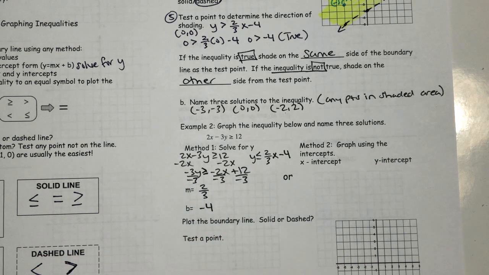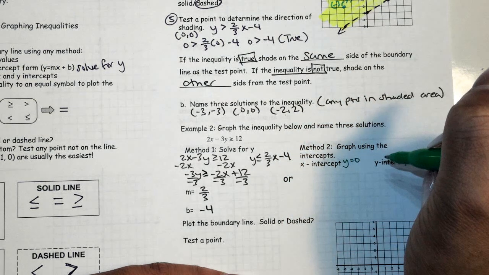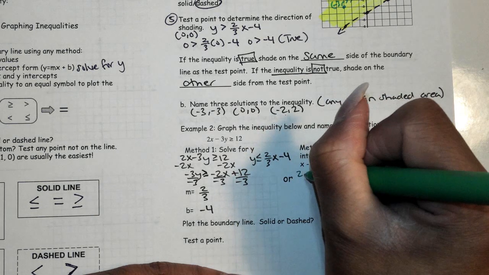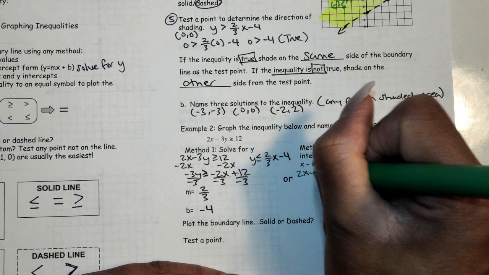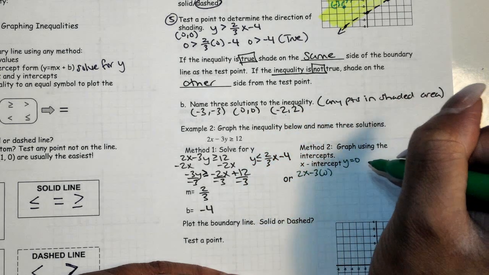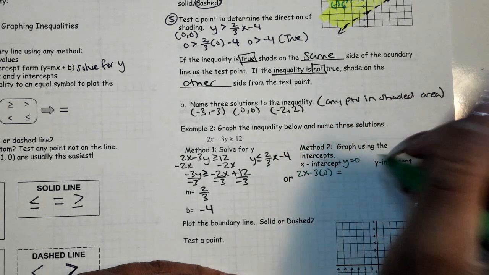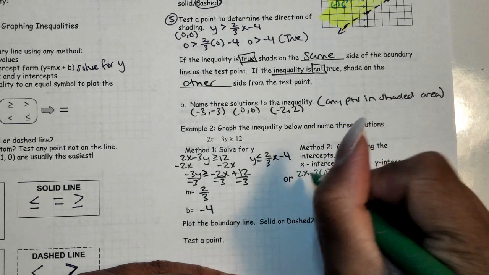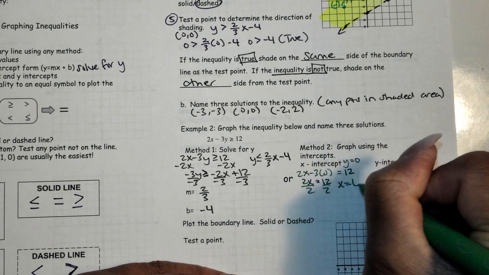Okay, now our other method is to graph using x- or y-intercepts. Remember, if I want the x-intercept, I'm going to make y equal to 0. So that means I have 2x minus 3 times 0. We're going to make this an equal sign just to find our intercepts. Equal to 12, so I have 2x equal to 12. When I divide by 2, I have x equals 6.